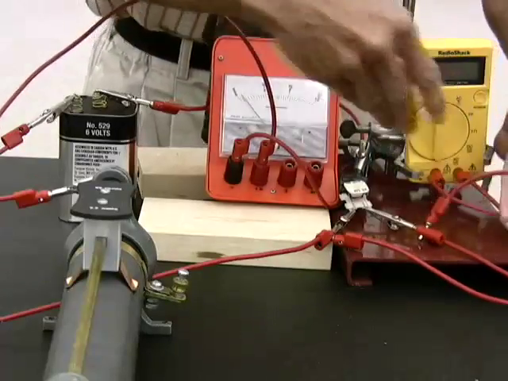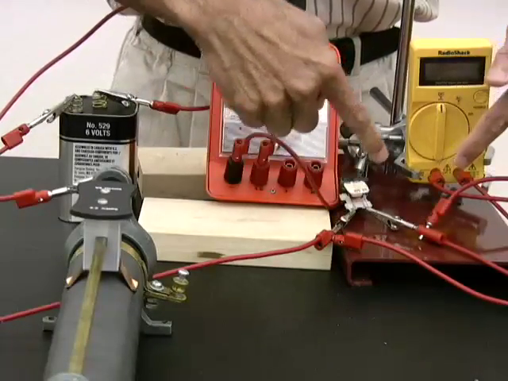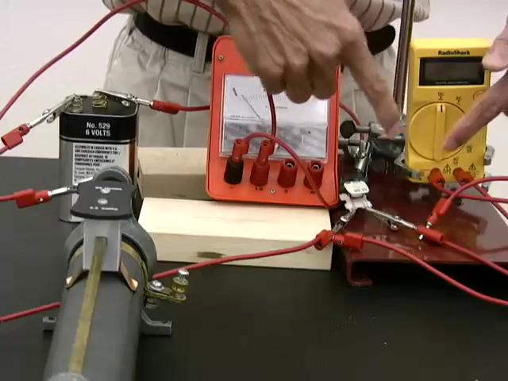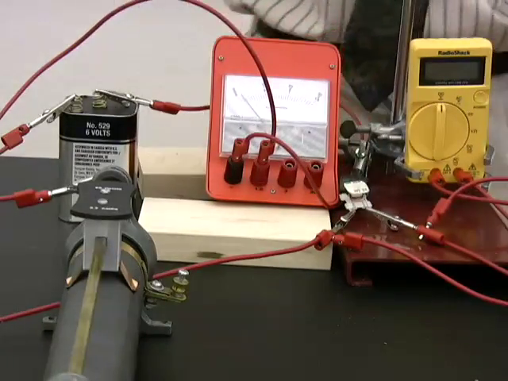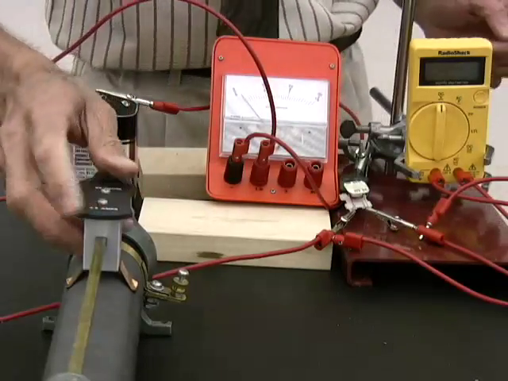I have now connected the voltmeter across the conductor. The voltmeter will now read the potential difference.